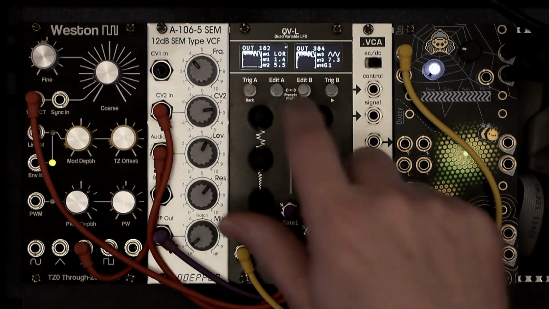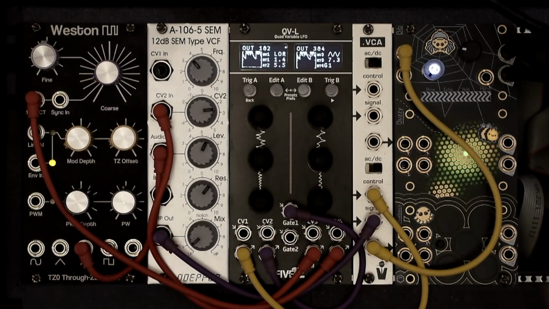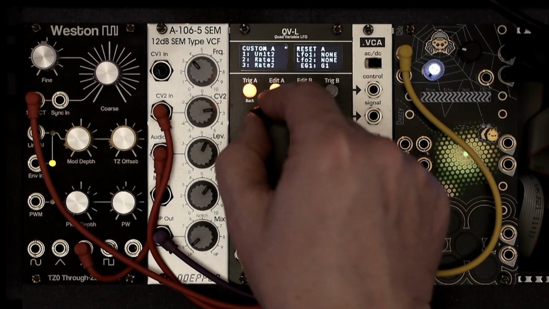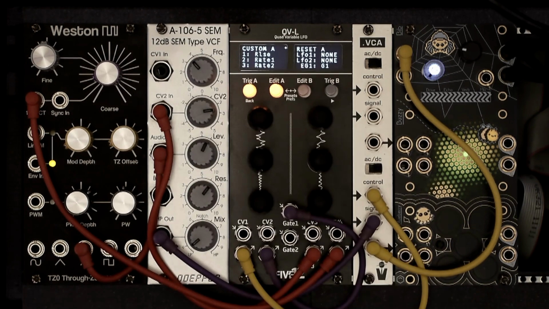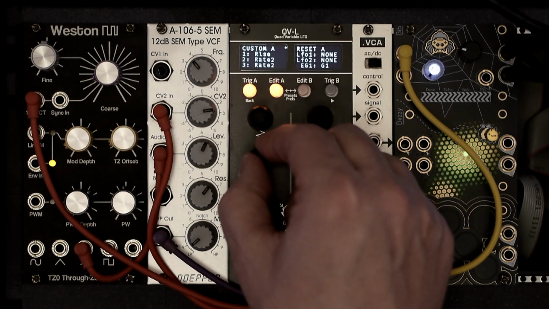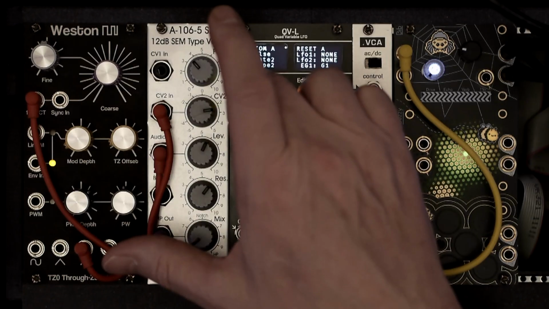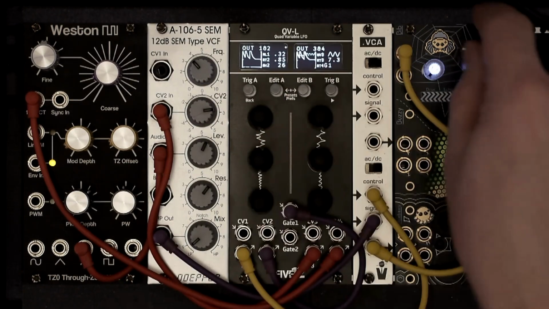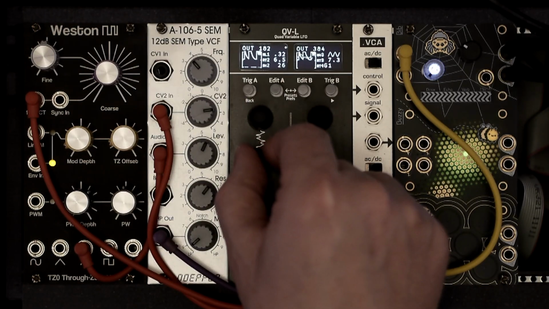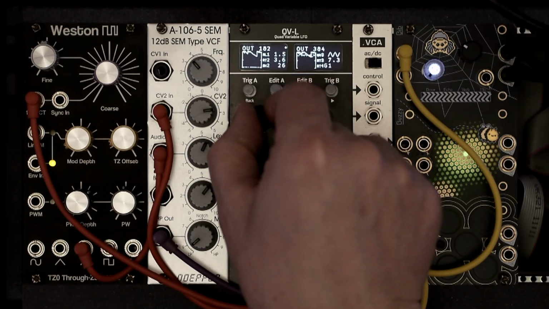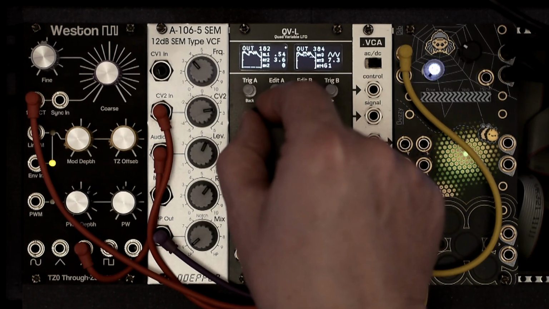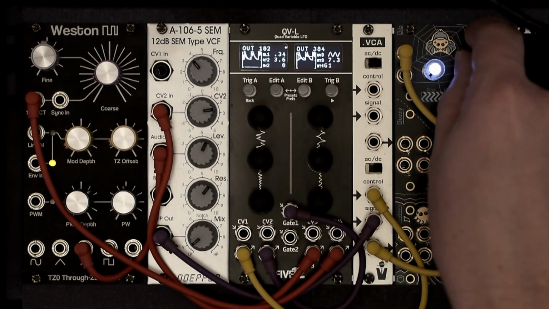Okay, so let's set up the parameters on the performance page so they are more useful. The first thing I want to put on there is the release of envelope A. So we go into Custom A and set release. I also want to set the rate of LFO2. That's rate 2, and then the shape of LFO2. So now I can control the density. So slower is less dense, faster is more dense. And then of course the release time. And the sustain time. So I get nice plucky noises.